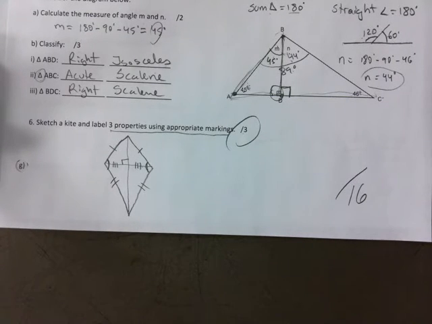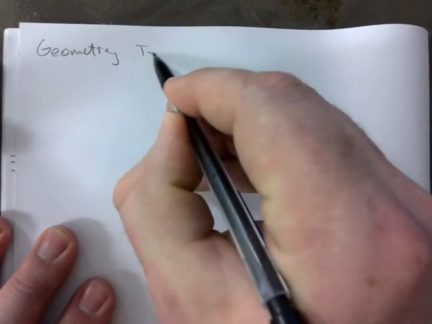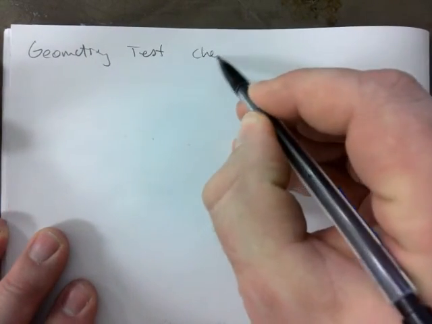Back of your booklet, there should be a blank page or two. If you want to use the back, that's all gonna fit in there. If you just use the back of your booklet, and we're just gonna have a test checklist. Okay. If you don't have the booklet anywhere, geometry test checklist.